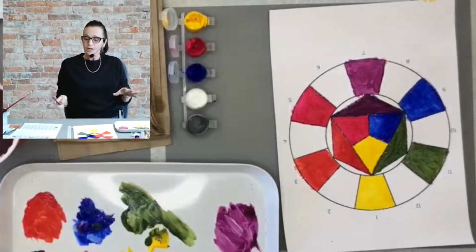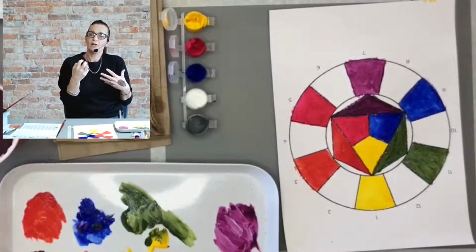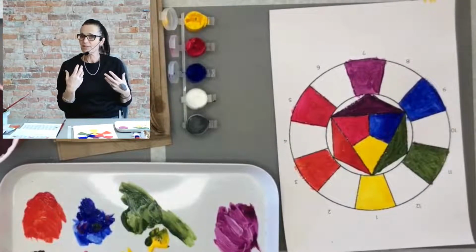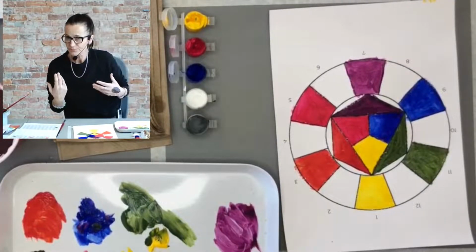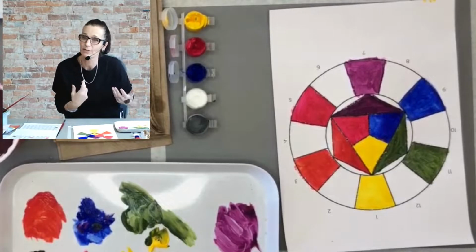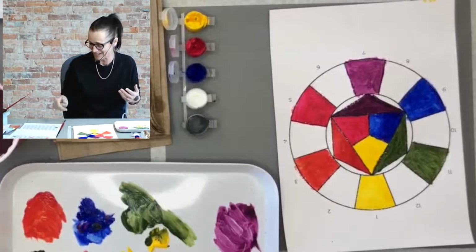Unfortunately, those colors are not pure. They always have a bias to them. We all learned how to make mud when we were 4, and then we forgot how to do it, and now we're really good at it again.